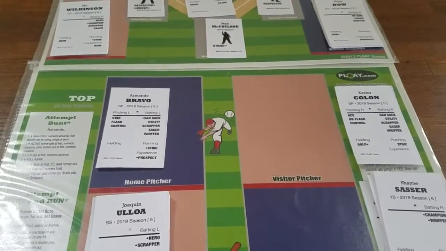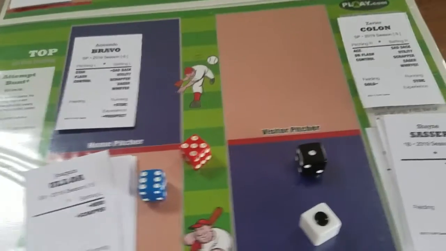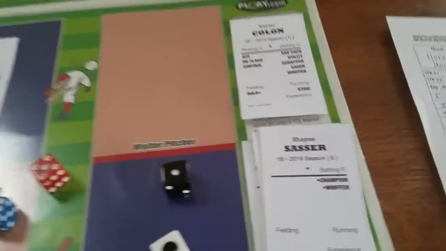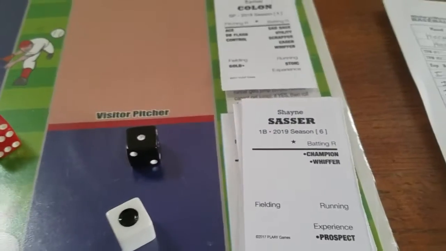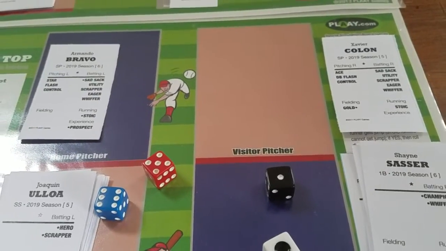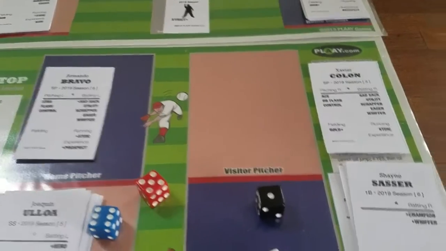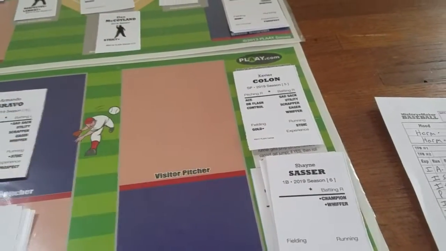All right, next man up is Sasser, Shane Sasser, the first baseman. 156. Is he a whiffer because the pitcher part is blank? He's a semi-whiffer. Desired die is a dot, so that means the whiffer takes effect, and he will strike out, and that's going to end the inning. But it's a 2-1 game, and I think I'll play 3 innings on this. That's all I'm going to have time for probably.